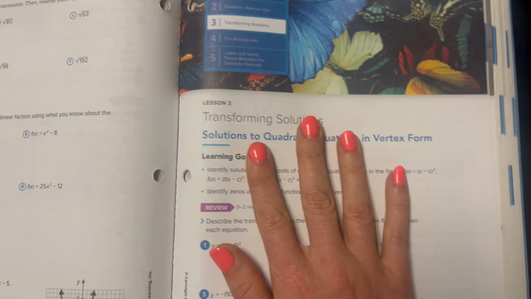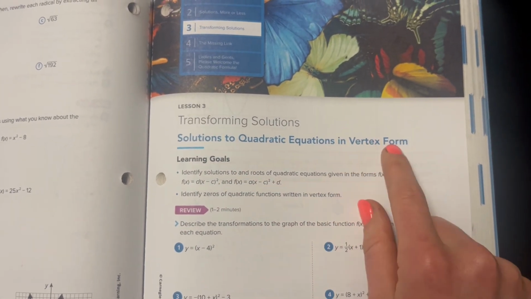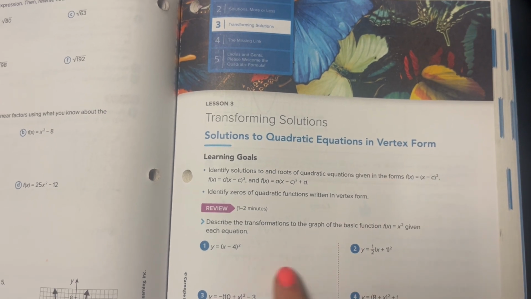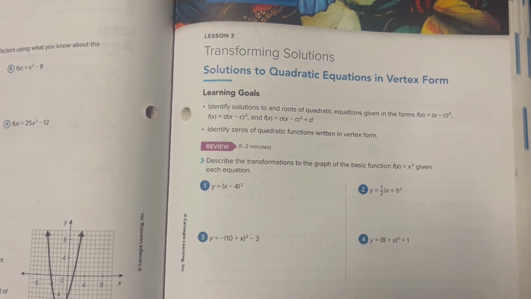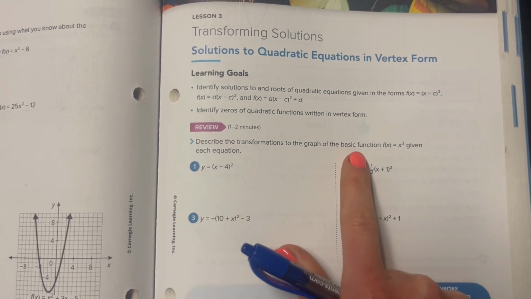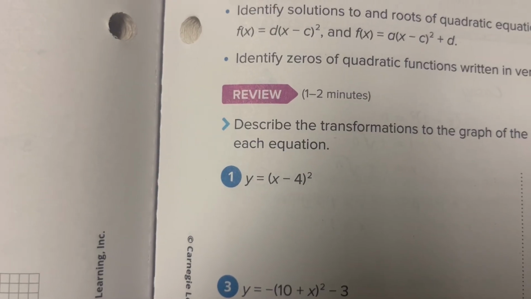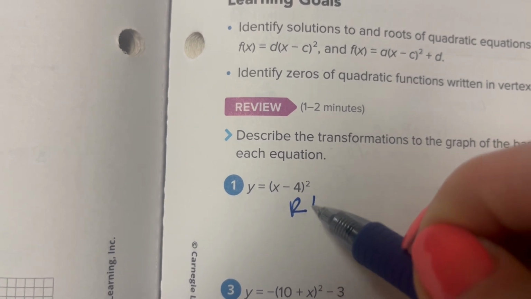Otherwise, today we were doing this. So transforming solutions. We are finding the solutions in vertex form. That was the worksheet you were already working on, and they're kind of pulling in some transformations. So everyone here should be able to do this. Transformations meaning, does this go up, down, left, or right? And hopefully everyone is able to see that this is right 4 units.